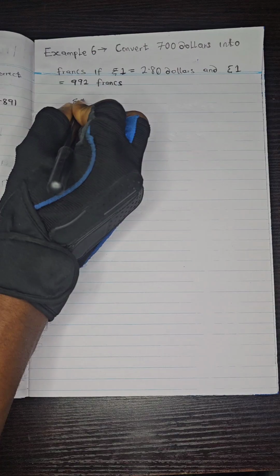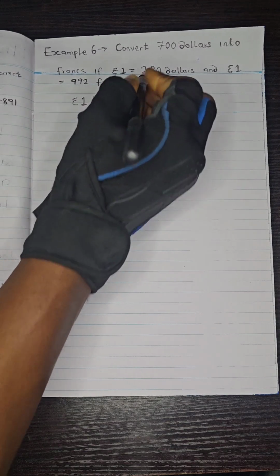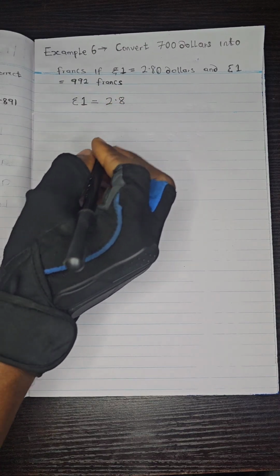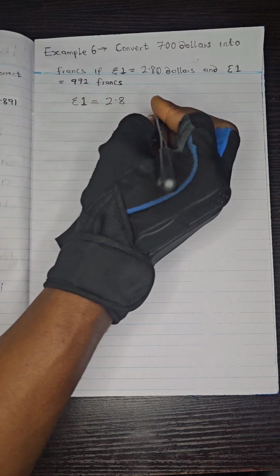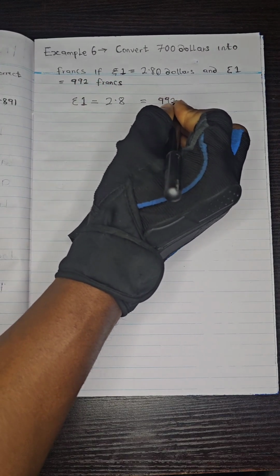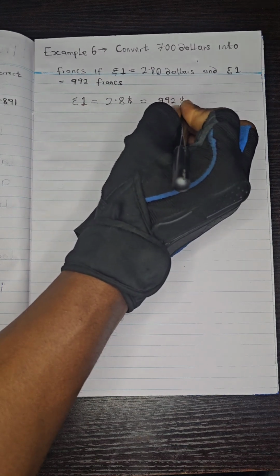This is £1, right? And we have been told that this £1 is $2.8, right? At the same time, this same £1 is also what? 992. Let me use this as dollar. Let me use this as franc.